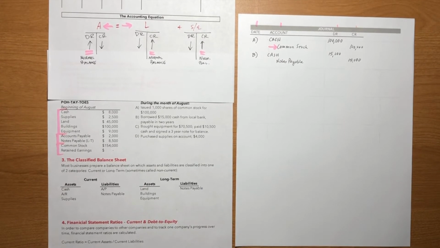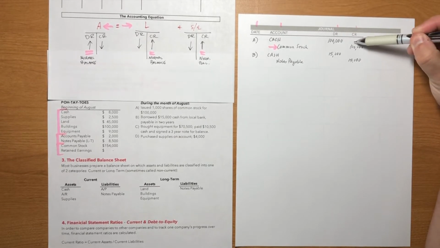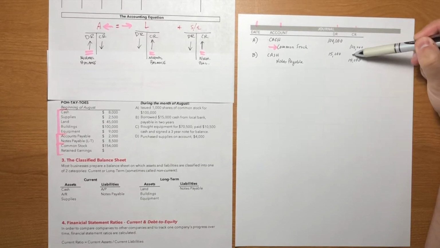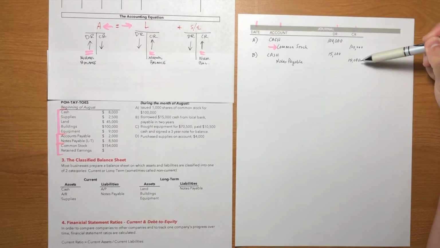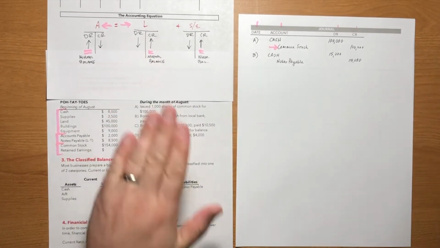That's my journal entry. Now you notice something about the journal entries here. Every journal entry has to have the same amount of debits as it has credits. If every journal entry has the same debits as it does credits, then your equation is balanced. And so we move on to C.